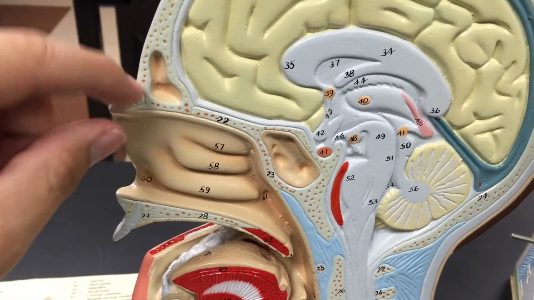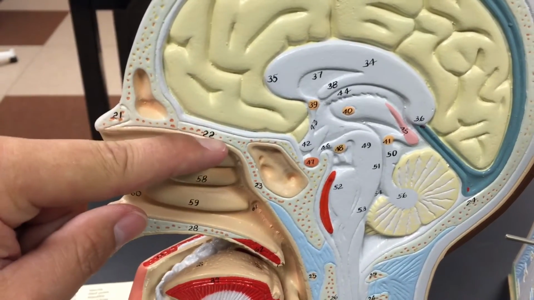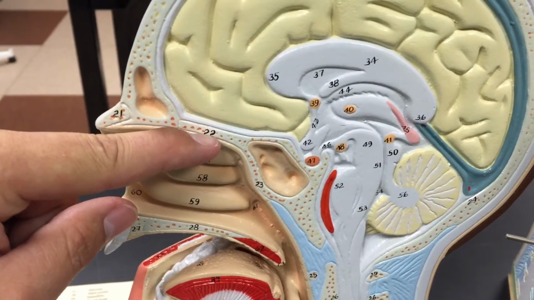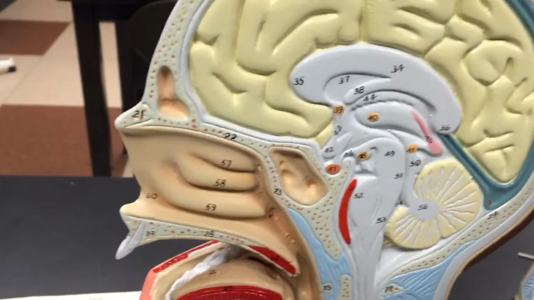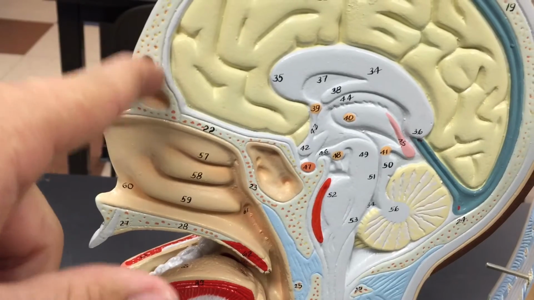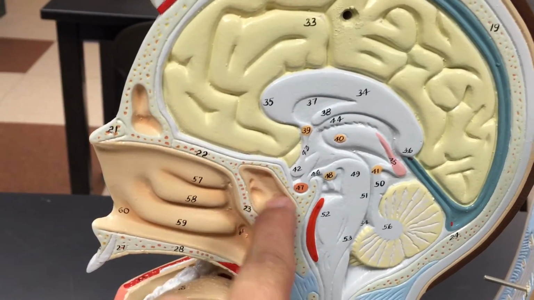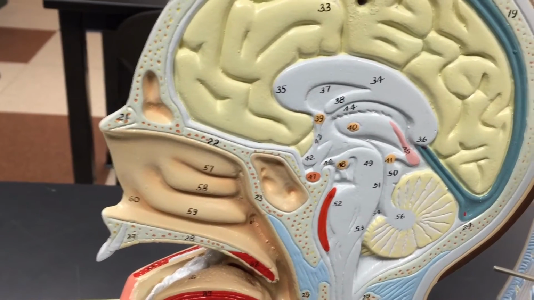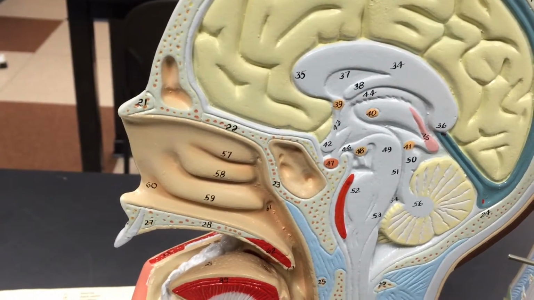Above the nasal cavity, you have the cribriform plate from the ethmoid bone that basically forms the superior part of the nasal cavity. Here we can once again see the frontal sinus. For the first time, we can finally see the sphenoid sinus, which is an opening within the sphenoid bone.